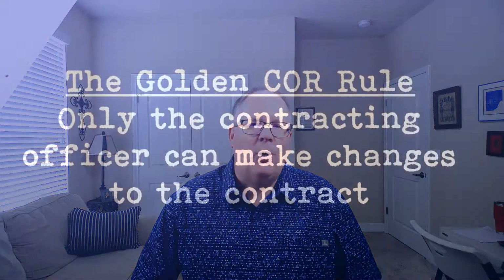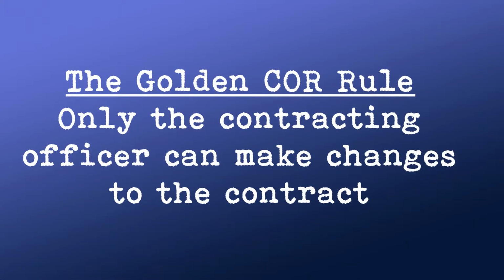And this is that famous foot stomp that we see in every single QASP related discussion that we have. Only the contracting officer can make changes to the contract. So as a COR, you want to just be very careful what you're saying, obviously, and you're going to defer to the contracting officer to make any changes, any modifications to the contract. Do not, as the COR, obligate the government to a change. You know, wouldn't it be nice if we had blinking lights in the ceiling?